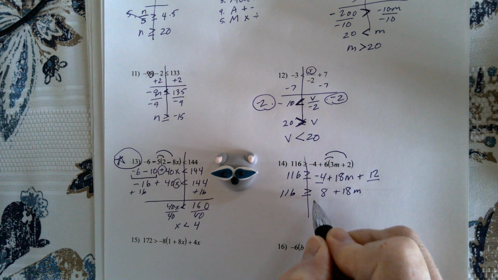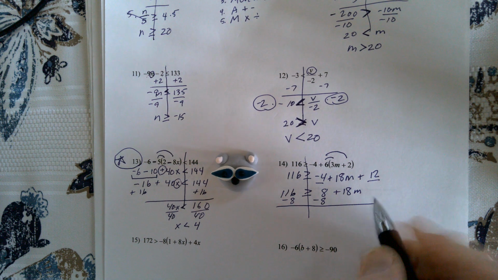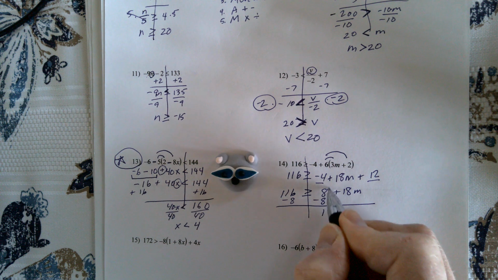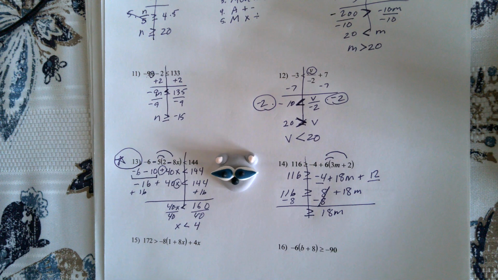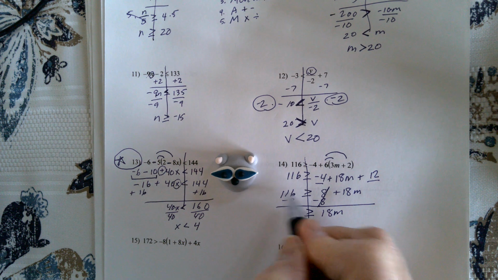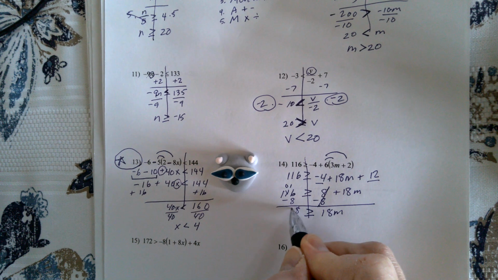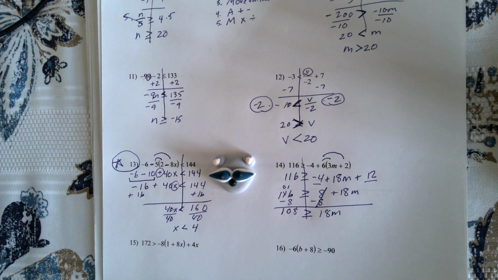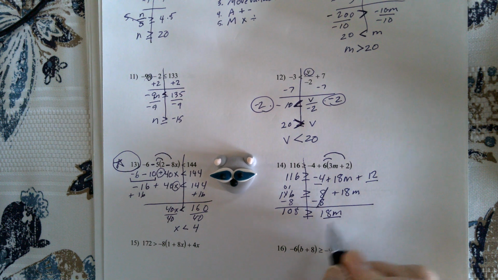Okay, let's go ahead and subtract 8. These are gone. Okay, 116 minus 8. 108. And then divide by 18.